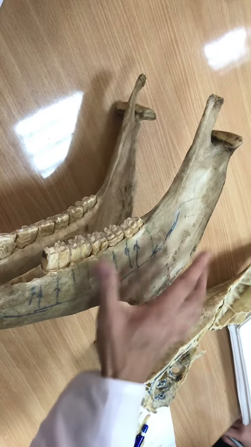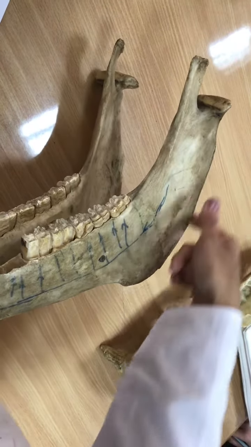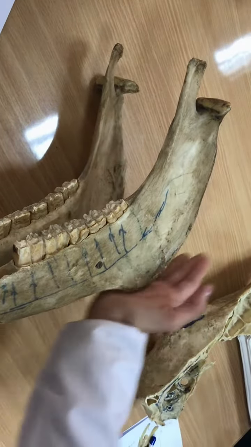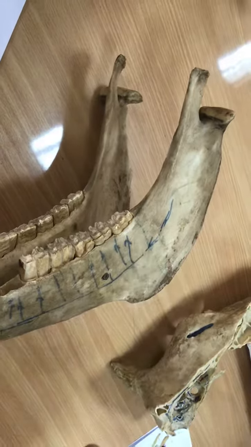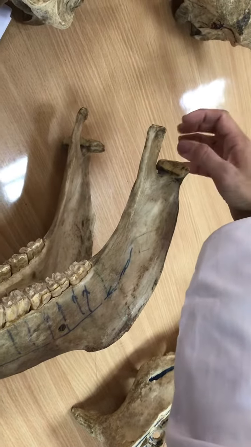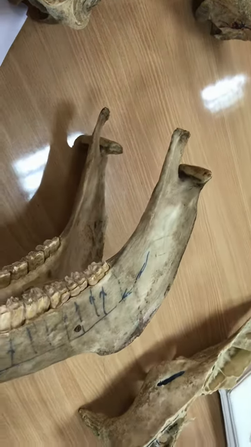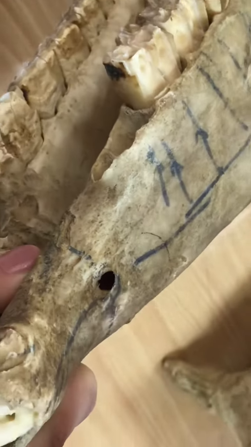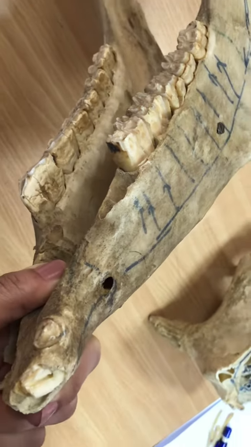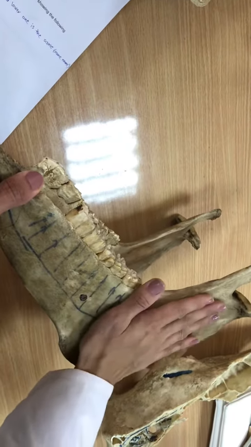They have a line, horizontal part and vertical part, forming an angle where the mandibular salivary gland is located, at the angle of the mandible. The parotid salivary gland is located here at the mandibular notch, with the Atlantic fossa. Then at the body part we have a foramen, called the mental foramen, for the mental artery and the inferior mental nerve. Then we have a big fossa here at the vertical part.